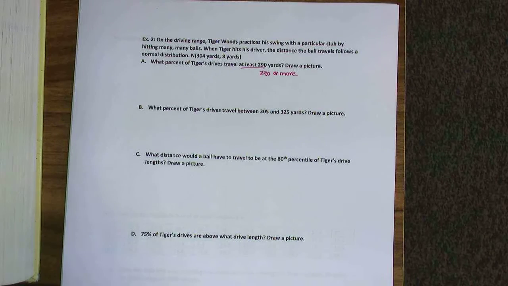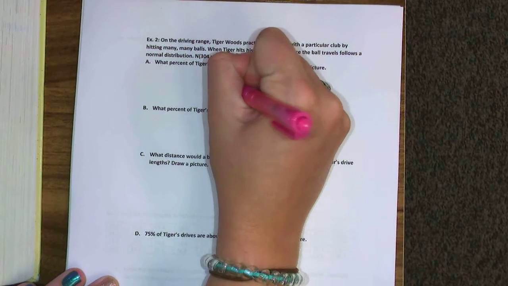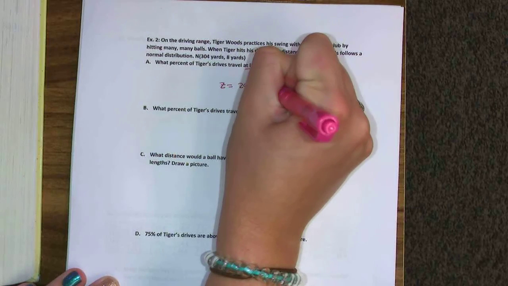Alright, so if I want to know the percent, what would I do to go about finding that? Yep. Z equals 290 minus 304 all over 8.